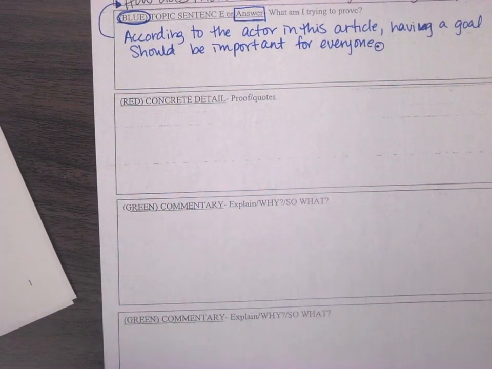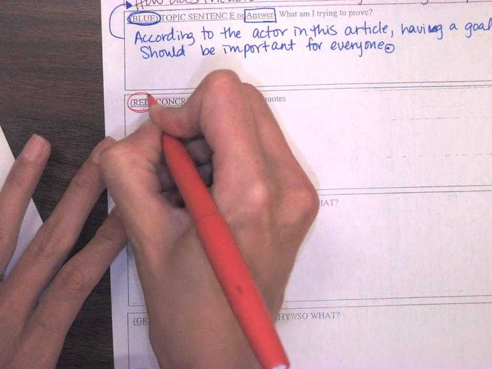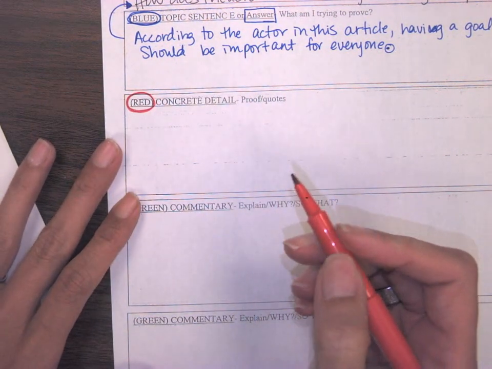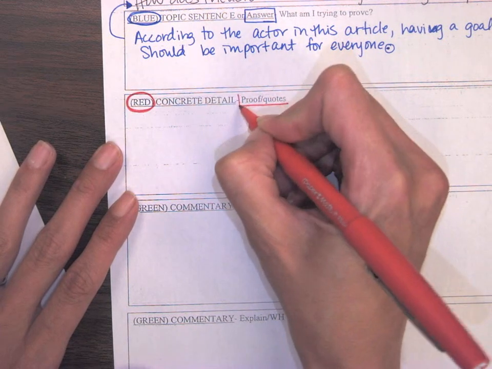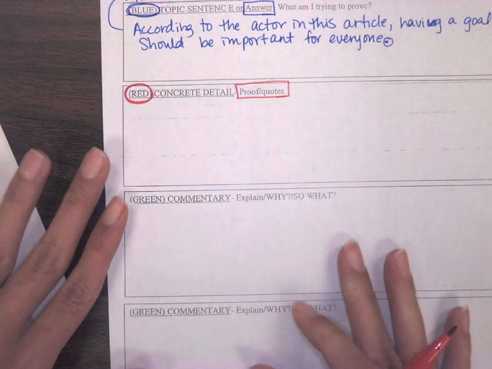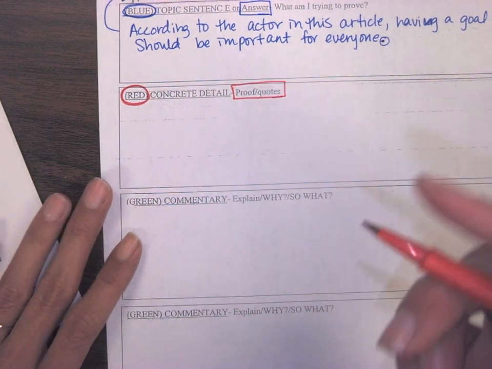Now we're going to move on. So the next box is a different color, and this time we're using red. And these are our concrete details. So another word for concrete details is proof or quotes. So this you actually have to find in the article.